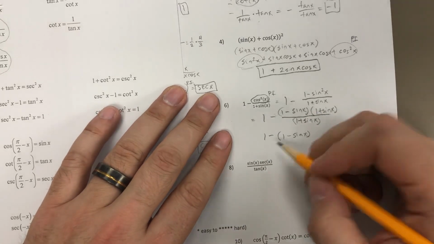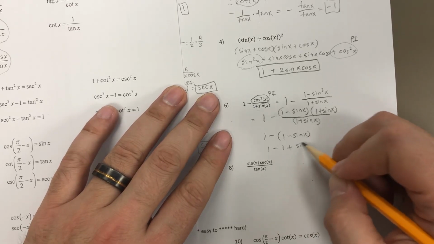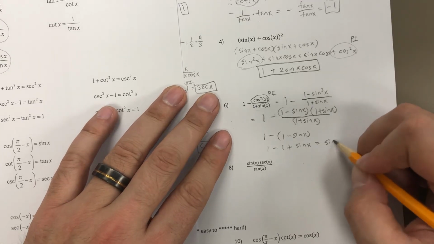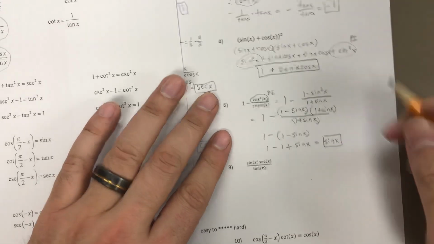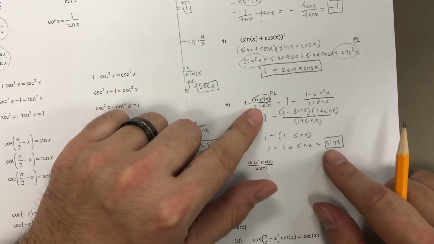I distribute the negative in there, and I get 1 minus 1, and then negative times the negative is a positive, so plus sine of x. And then 1 minus 1 is 0, and so that just leaves sine of x as my answer. And that's about as simplified as it gets. Man, look at that. We went from here to just regular old sine of x.